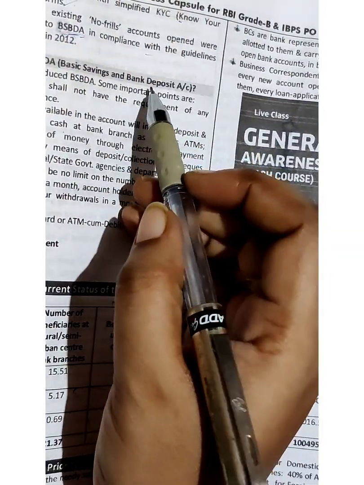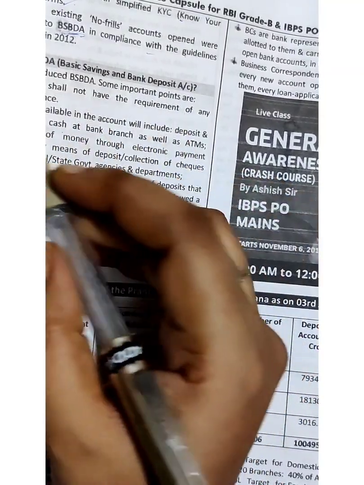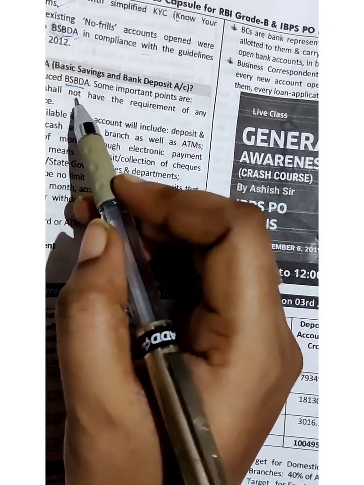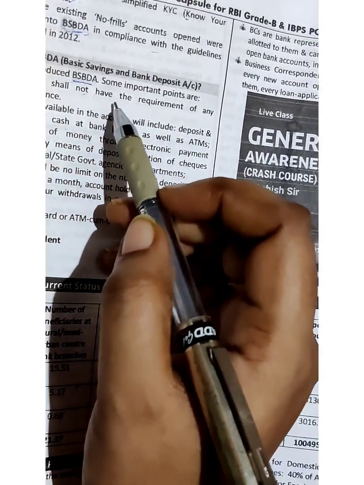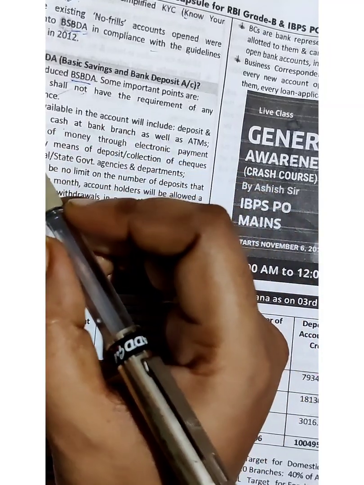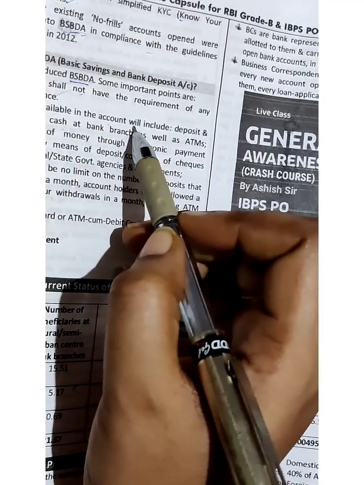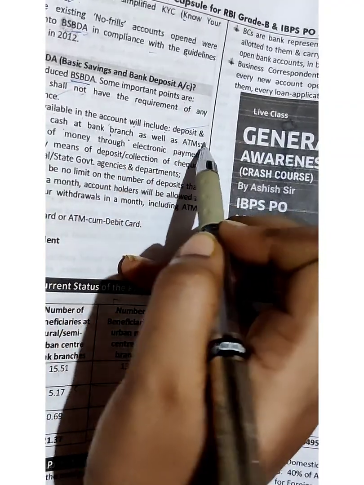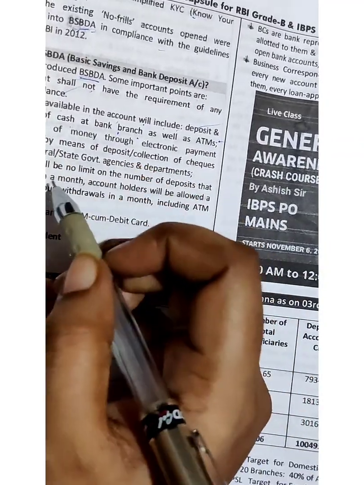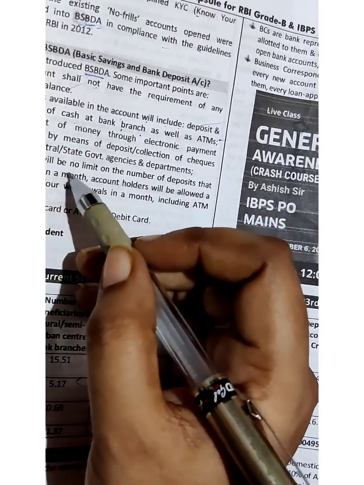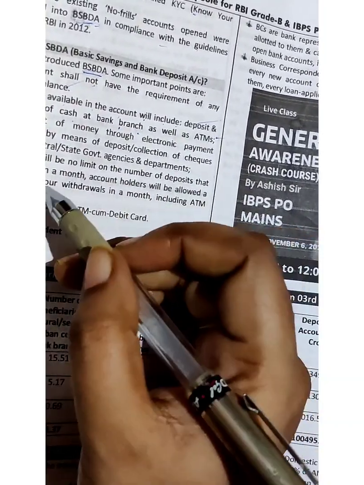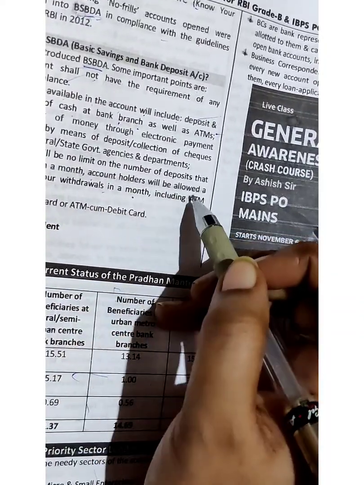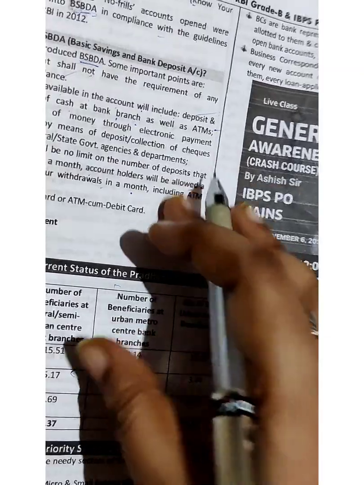And next, the basic savings bank deposit account. This was introduced in 2012. Some important points are: this account shall not require a minimum balance. Along with this, the services available in the account include deposit and withdrawal of cash at bank branches as well as ATMs. And there will be no limit on the number of deposits that can be made in a month. Account holders will be allowed a maximum of 4 withdrawals in a month, including ATM withdrawals.